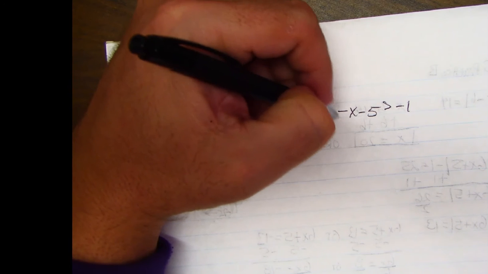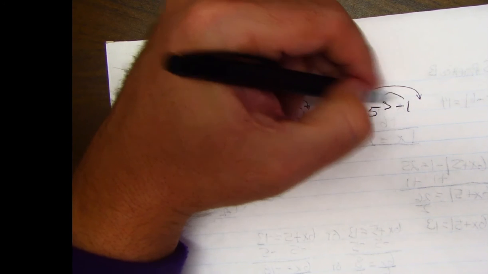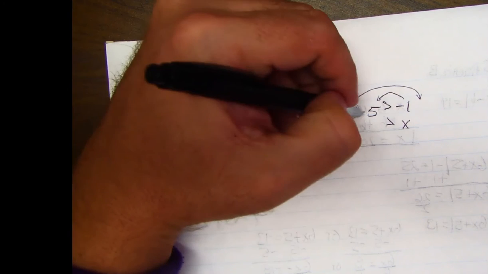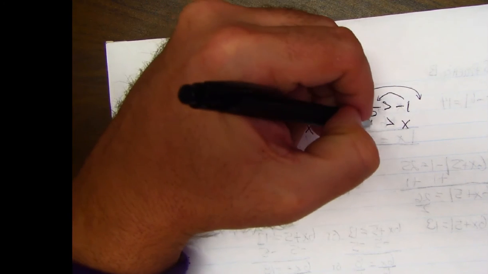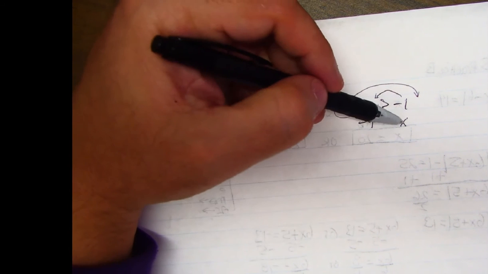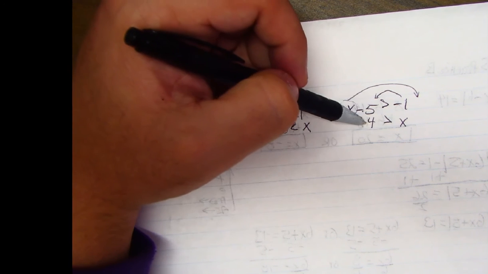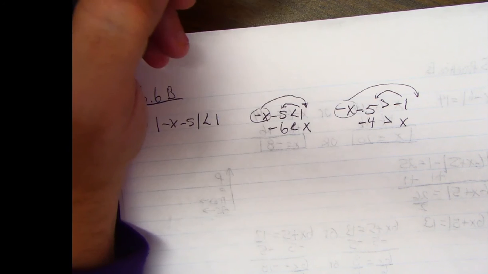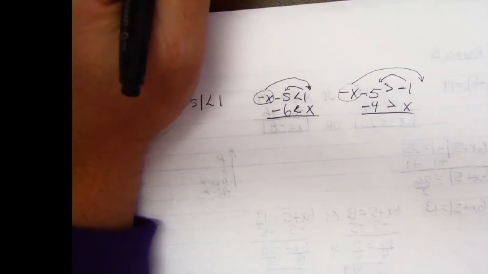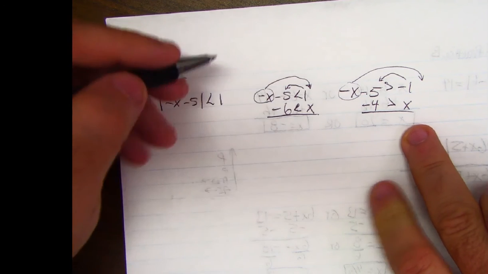Again, I'm in the same situation, so I'm going to add the x across here, and this time I'm going to be adding 1 across. So I have x is less than negative 5 plus 1 is negative 4. Okay, so I read that as x is less than negative 4, or I could say negative 4 is greater than x. And again, most like to read it from the variable side. They understand it better. So we have x is greater than negative 6.